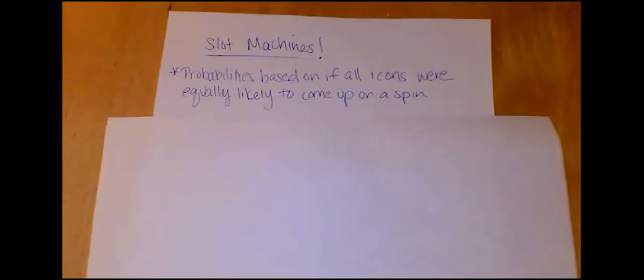Today we are going to be learning about probabilities of slot machines. Now, here's a little disclaimer before I start. These probabilities are going to be based on all icons being equally likely to come up on a spin. And I'm going to define what an icon is, what it means to come up, and what I mean by a spin. So we're going to actually come back to this little disclaimer in a second.